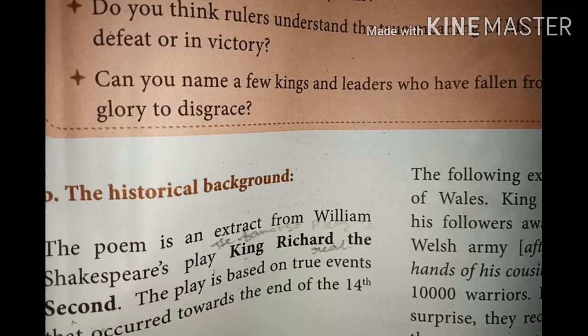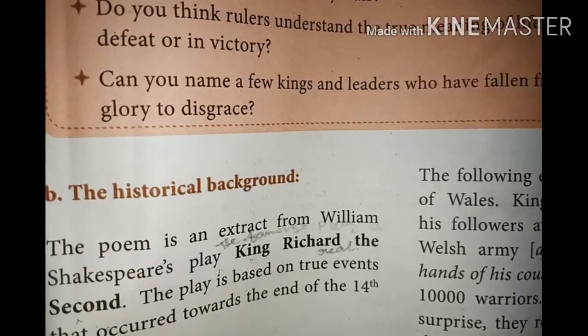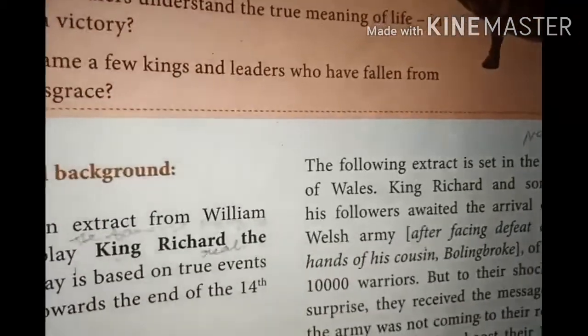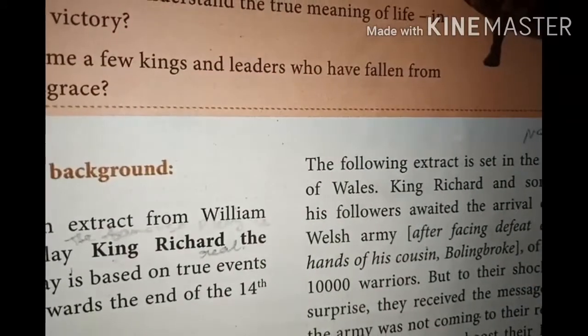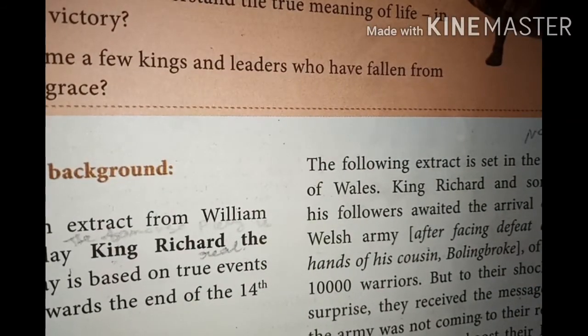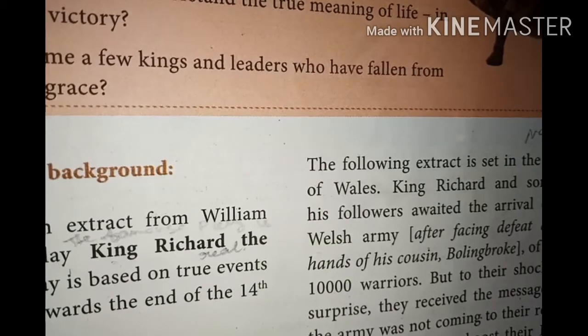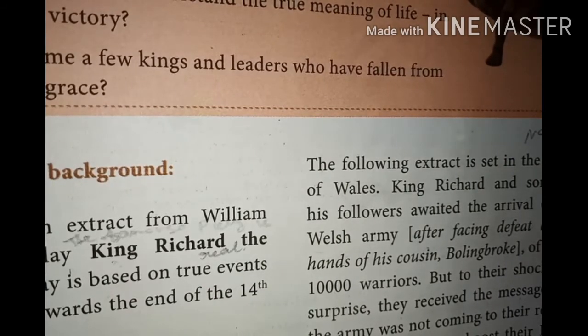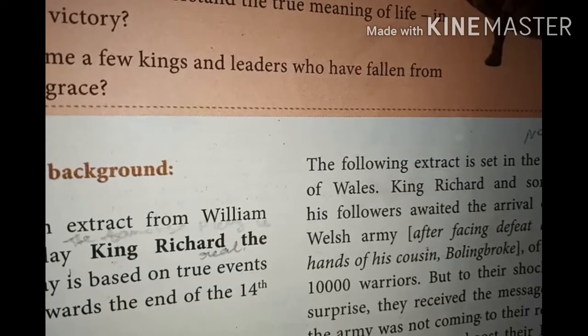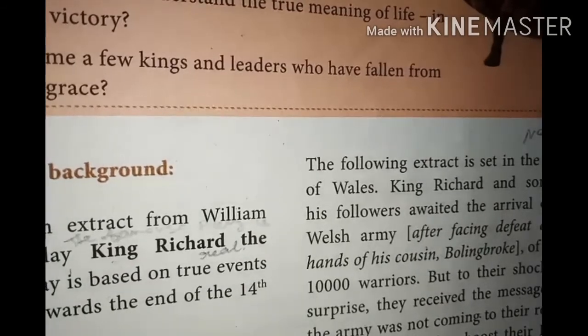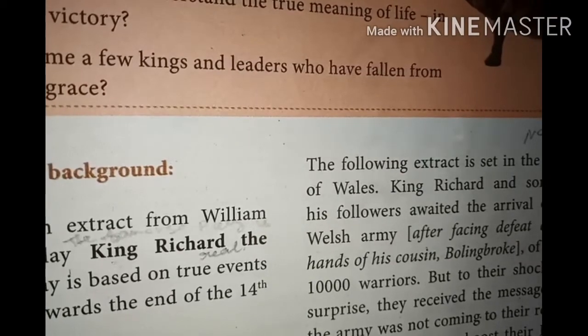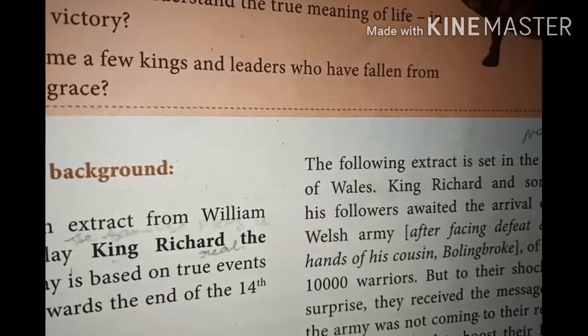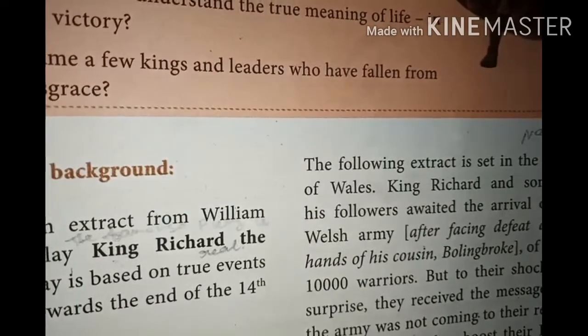The following extract, that means the following poem lines, is set on the coast of Wales, by the Welsh sea, where King Richard is waiting for the Welsh army to help him, but the Welsh army refused to come there. So the soldiers were just motivating this king, King Richard II.